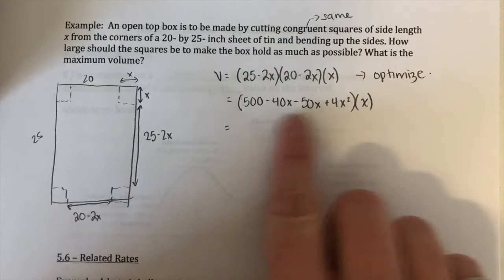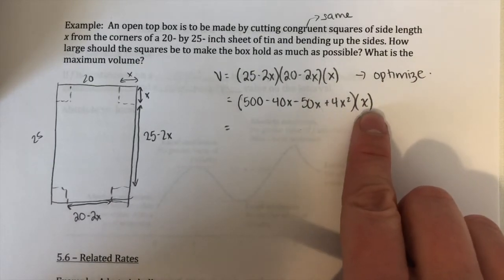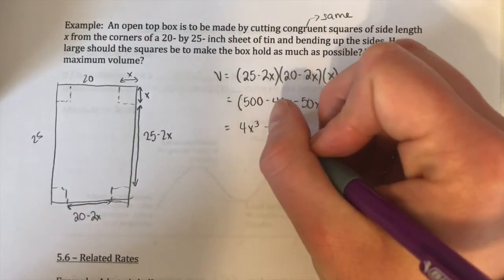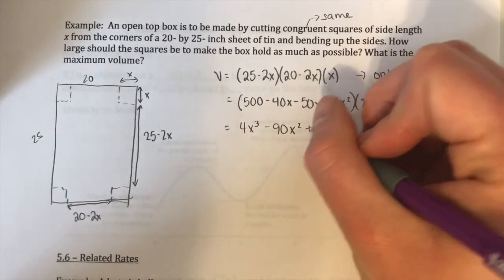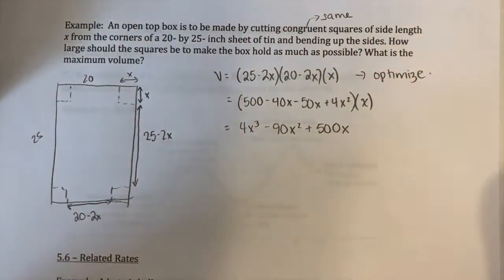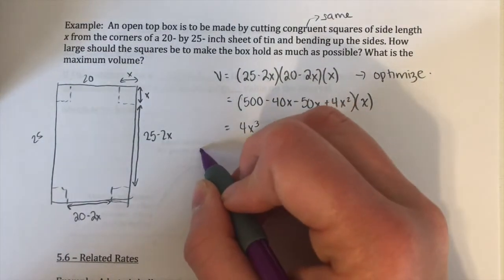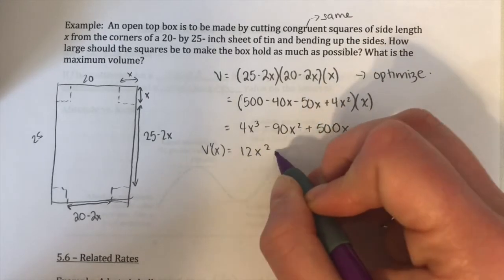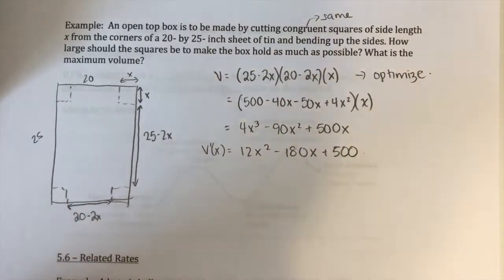I'm going to flip it into descending degree. So 4x cubed. This combines to 90x squared and then plus 500x. So that's our equation that we want to do the derivative of. So V prime at x is going to be 12x squared minus 180x plus 500.